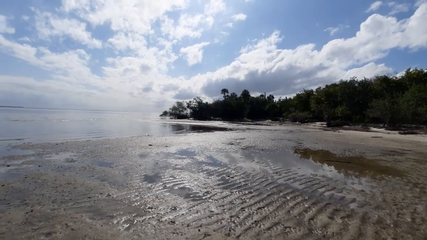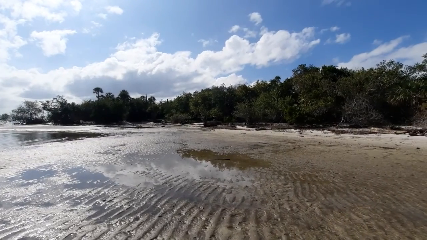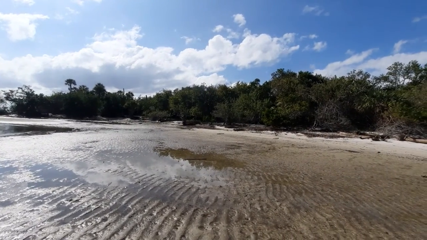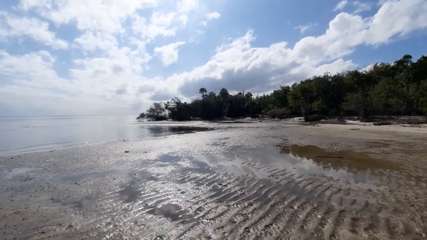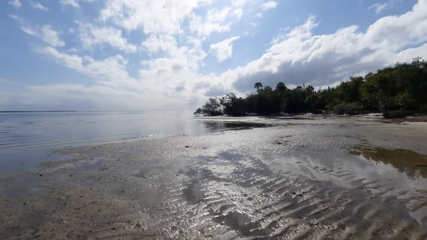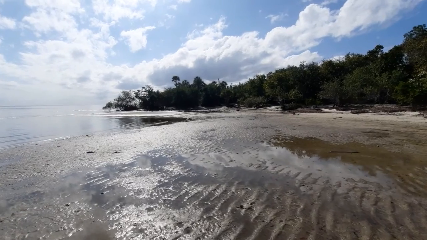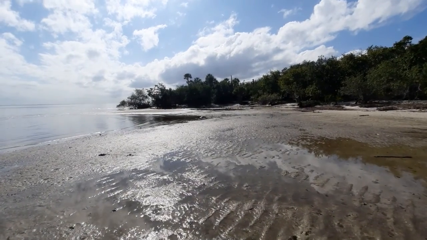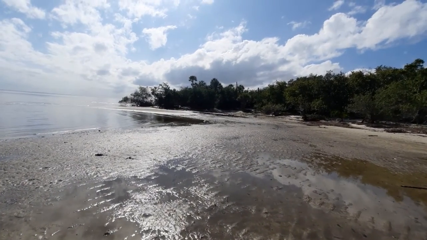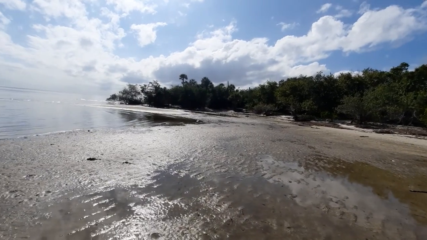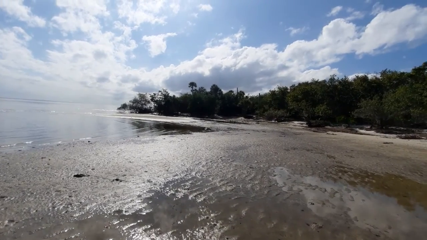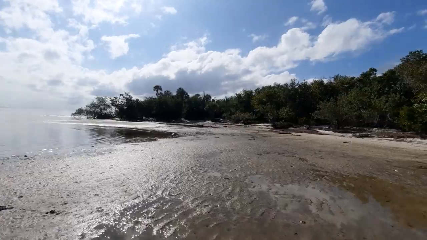But typically these intertidal zones are actually considered to be one of the more biodiverse types of communities. Even though we really don't see it here, it's still happening. Oftentimes, in an intertidal zone, there are only a select few types of organisms that can survive.